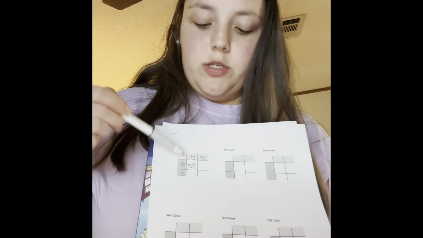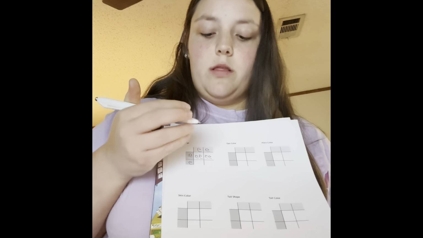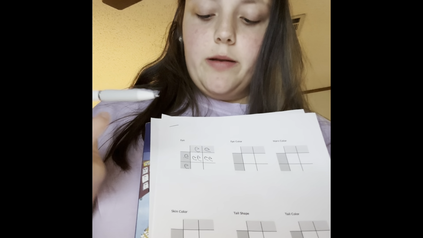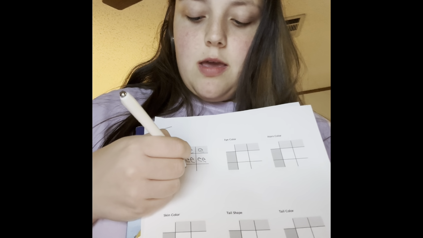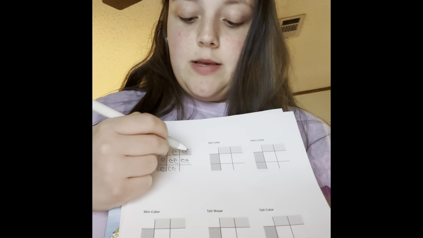And then we're going to do the first one and this one for right here in this box. Both of those are lowercase recessive, so we're going to write lowercase recessive. And then we're going to move on to this one again and match it down here for this box. And we're going to do recessive again because we have recessive alleles. And then for this one as well, we're going to do recessive.